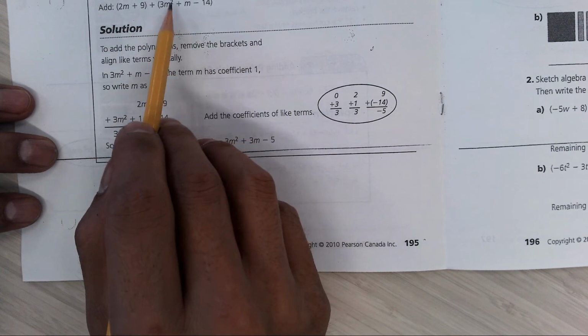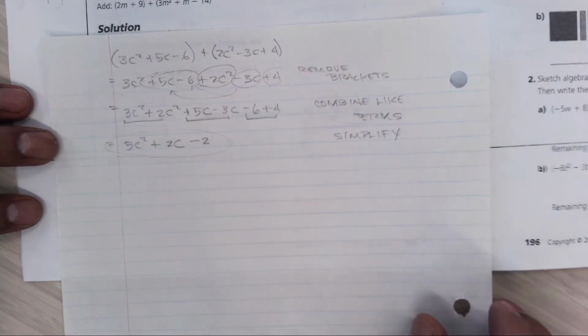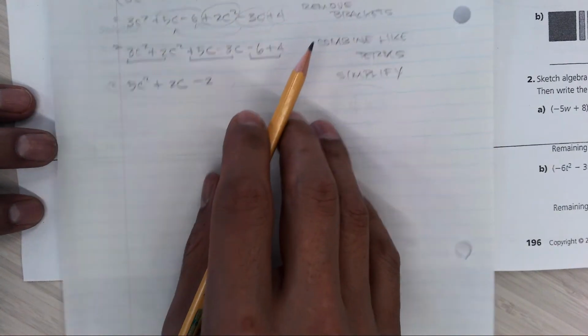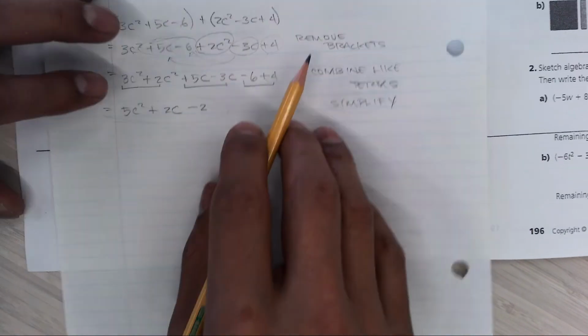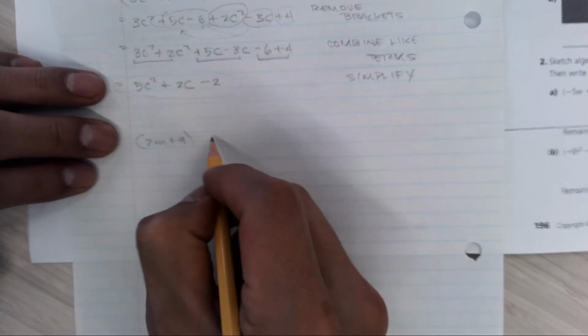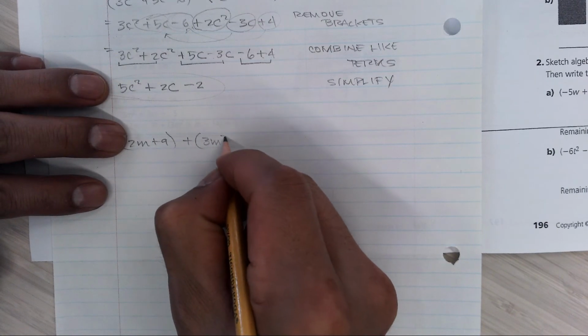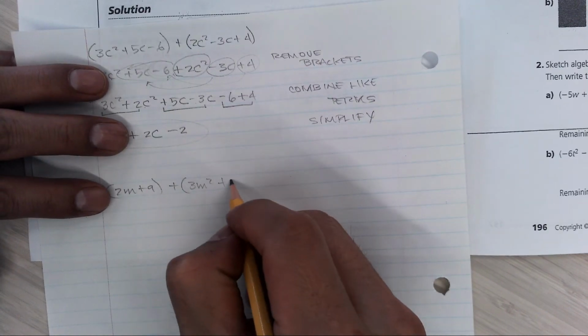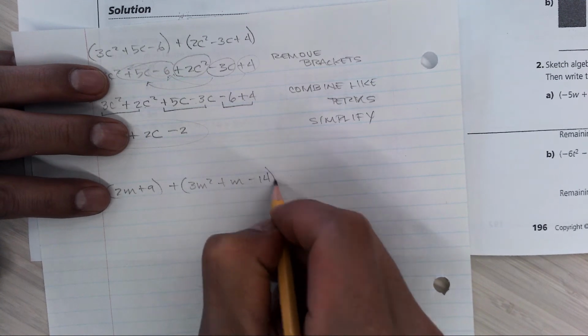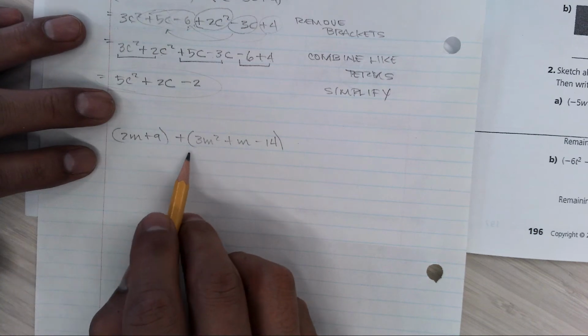Okay, so here's the question. It is 2m plus 9, and that's going to be added to 3m squared plus m minus 14. What I'm about to do is the question in your example 3.